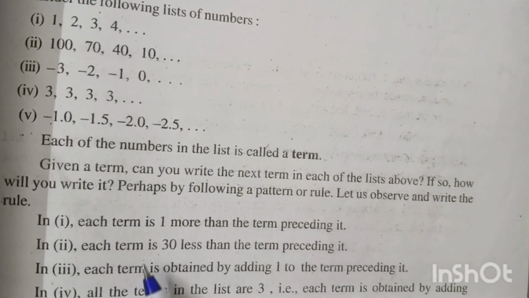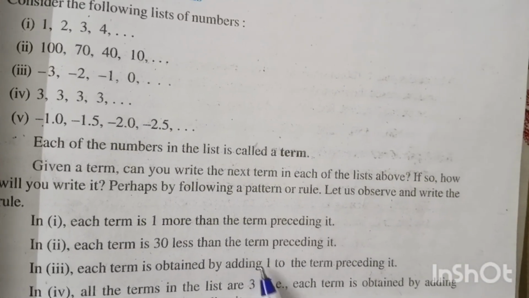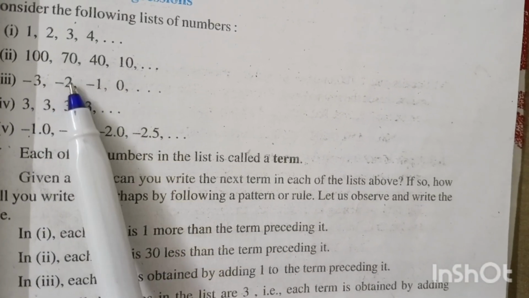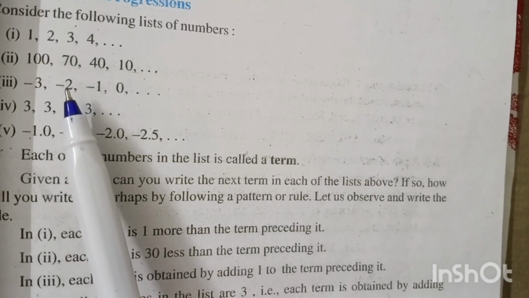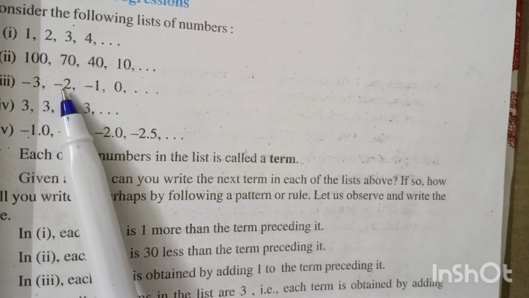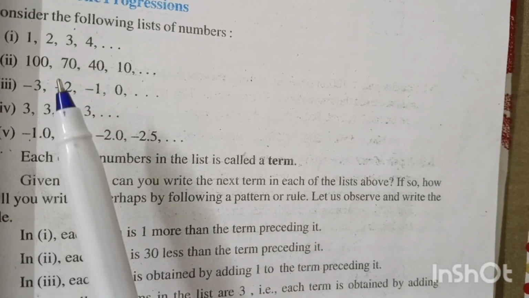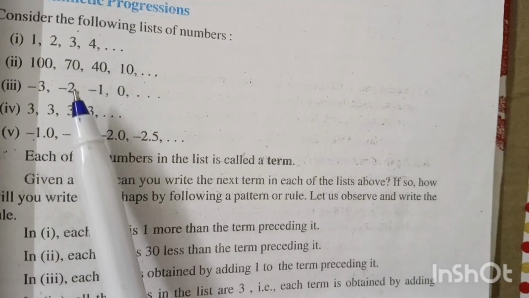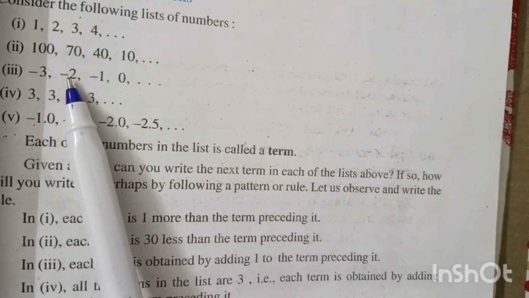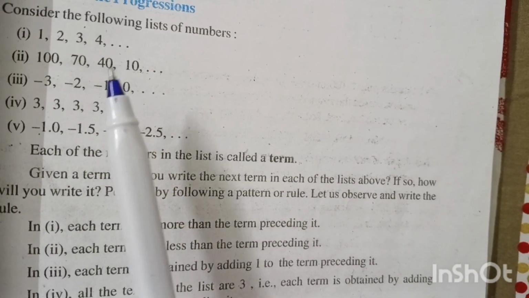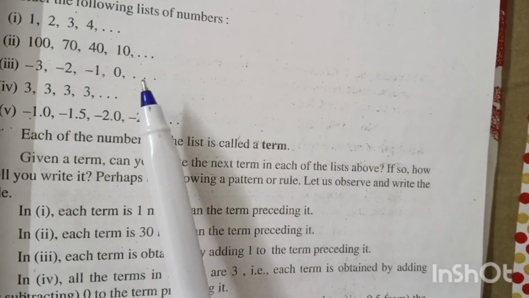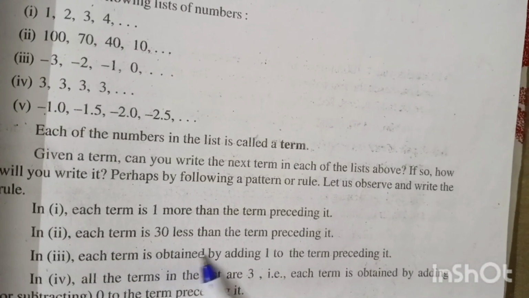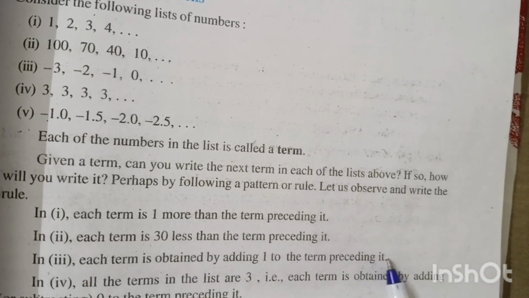In the third list, each term is obtained by adding 1 to the term preceding it. So minus 2 minus minus 3. Minus of minus 3 means plus, so we get 1. Minus 1 minus minus 2, again we get 1. 0 minus minus 1, we get 1. So each term is obtained by adding 1 to the term preceding it.